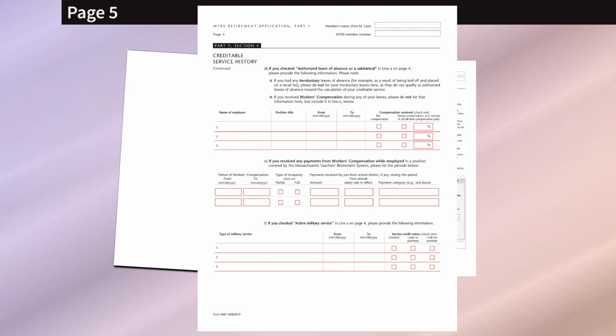Continuing on to page 5, you will provide additional information based on the types of service you've rendered as indicated in line A on the previous page. In line D, if you previously indicated that you took an authorized leave of absence or sabbatical, please supply the requested information, as you may be eligible to receive creditable service for your authorized leave. Including this information is very important, as it is possible your district did not report your leave of absence to us.